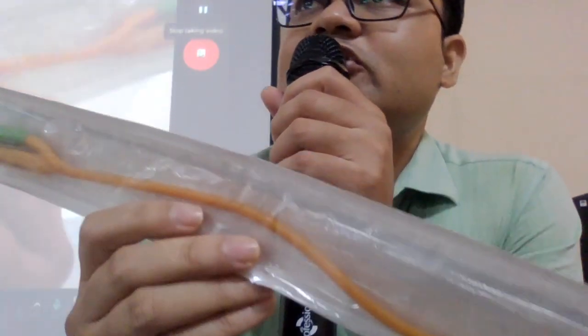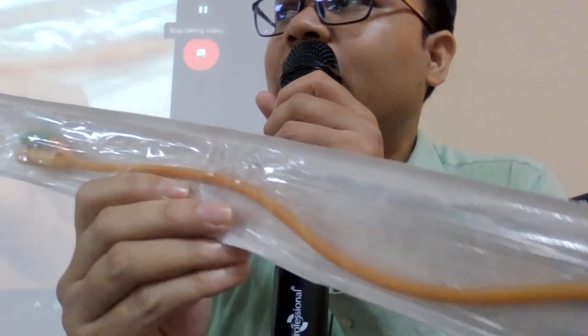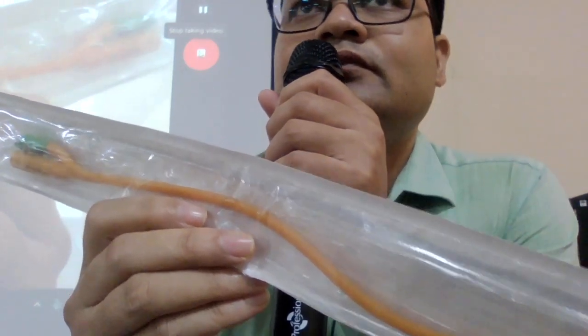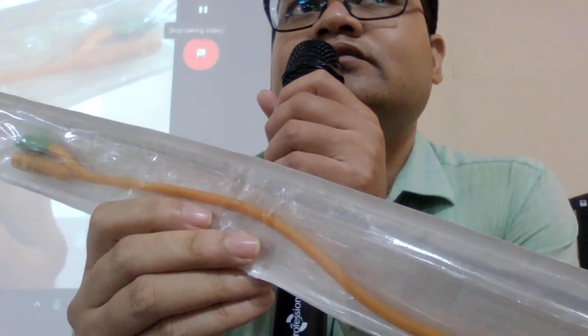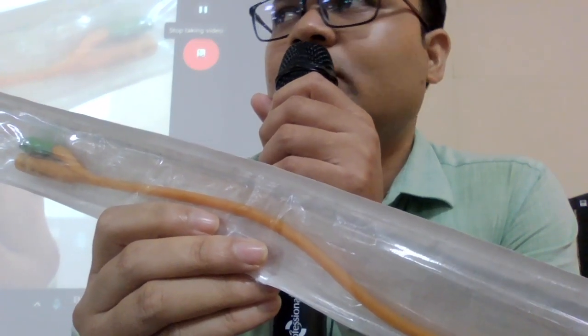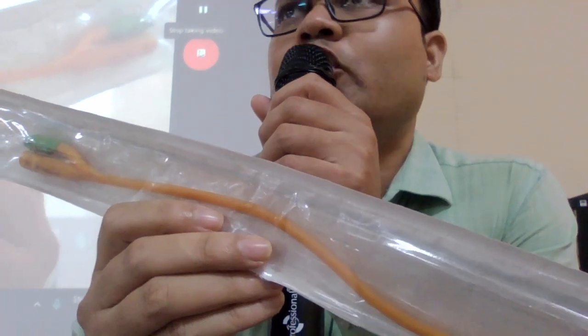Acute urinary retention, very good. Or chronic urinary retention also. Okay, whenever there is urinary retention, to relieve it, you can put a Foley's catheter. Anything else? Yes, monitoring of the urine output.